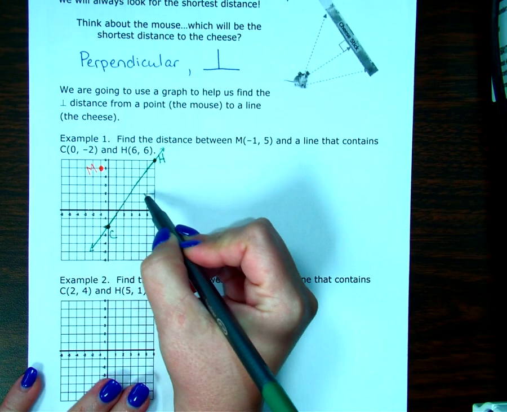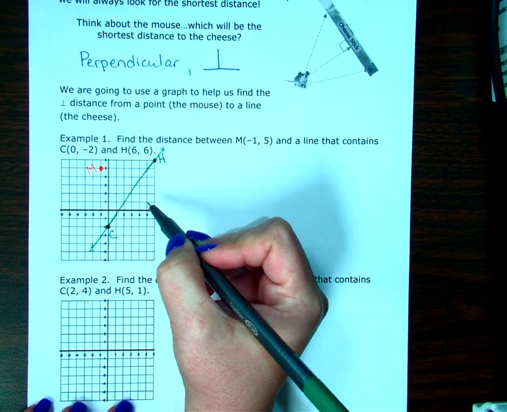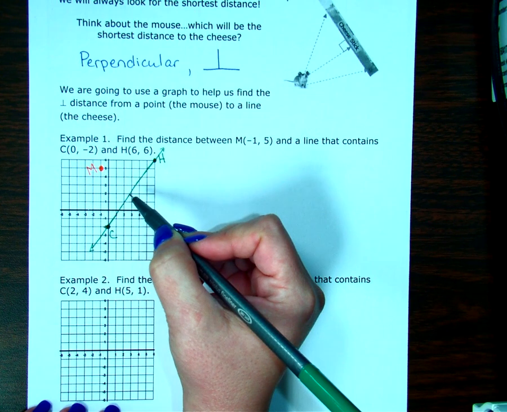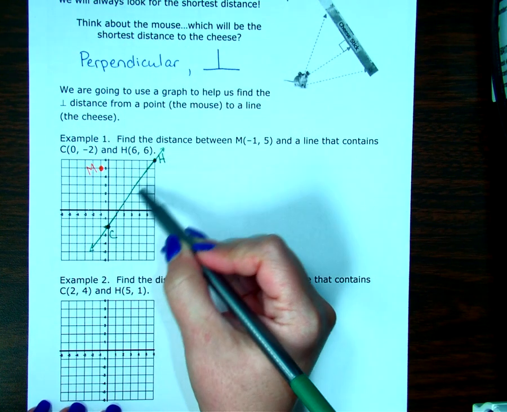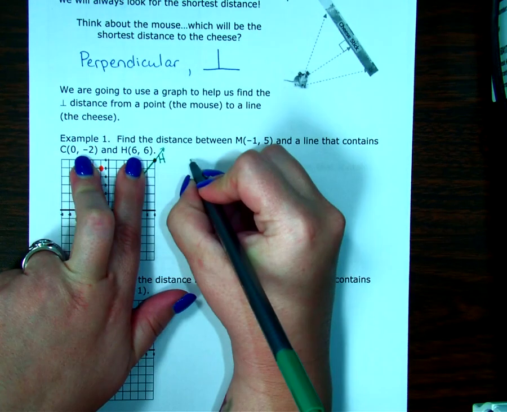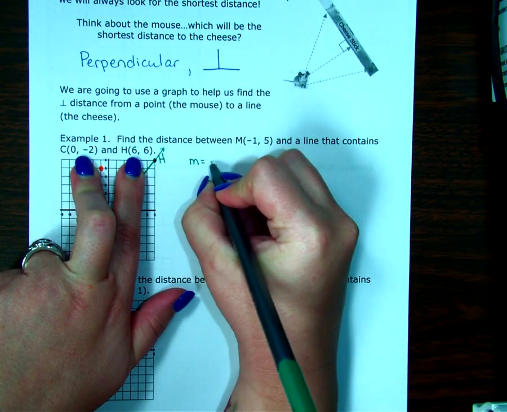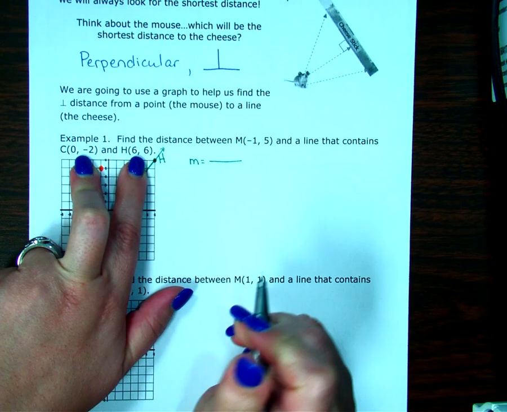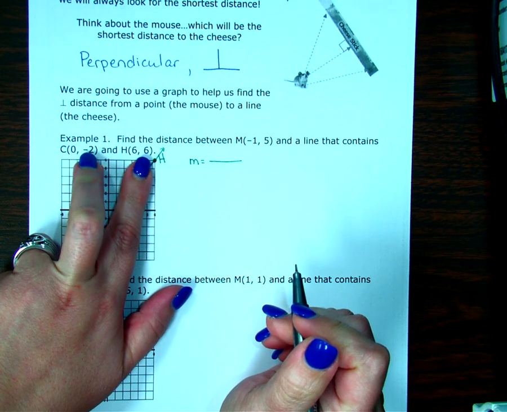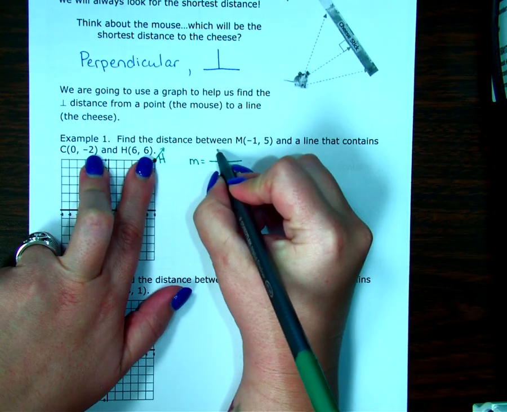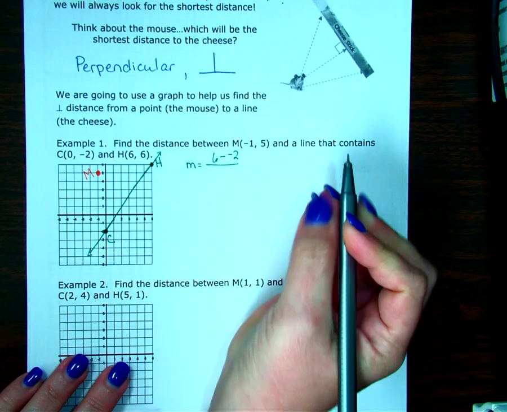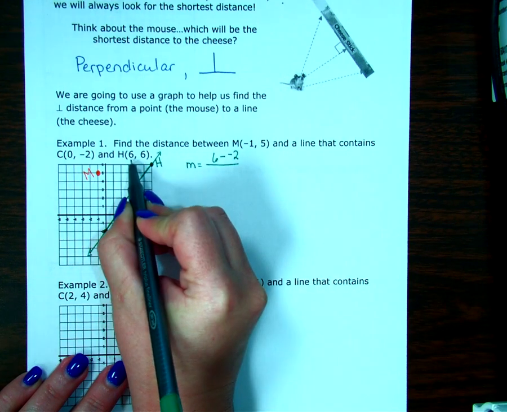The closest distance is going to be the perpendicular distance. So to find the perpendicular distance, I want to think about the slopes, because I can find perpendicular slopes. Let's look at the slope for this line here. So using these 2 points, remember to find our slope, we subtract our y's on top and we subtract the x's on the bottom. Always start with the second y and then the first y. So my second y, I'm going to do 6 minus, and then my first y is a -2. Then I'm going to do the same thing on the bottom with the x's, starting with the second one.